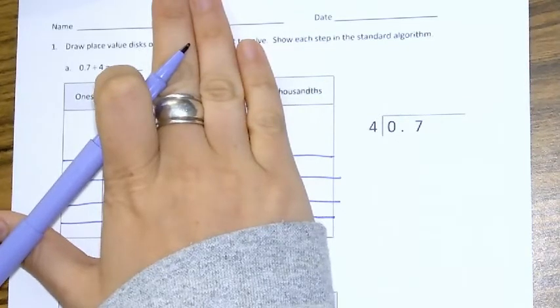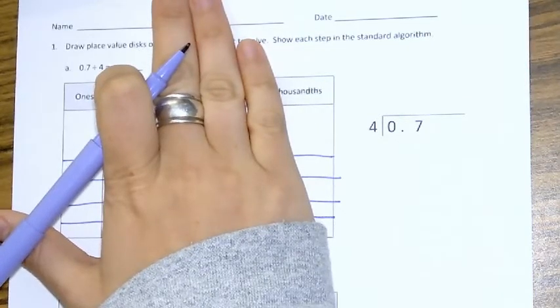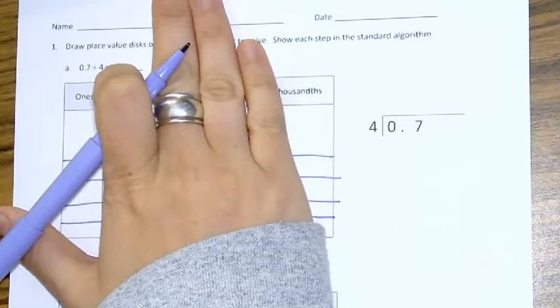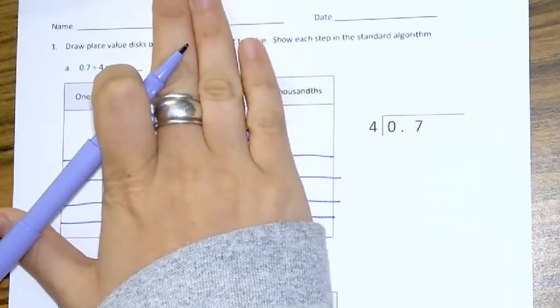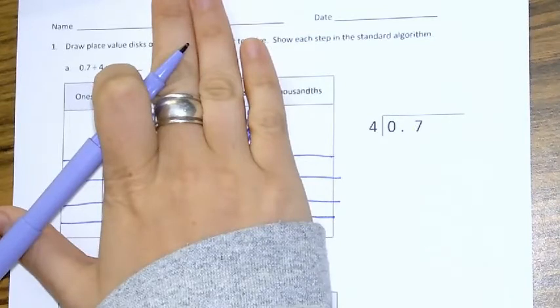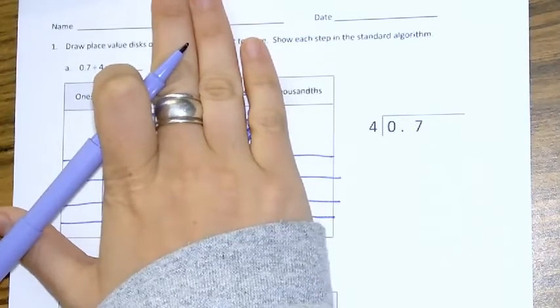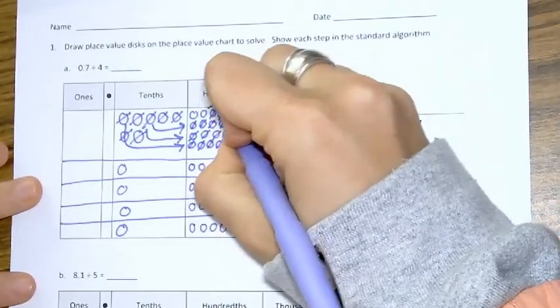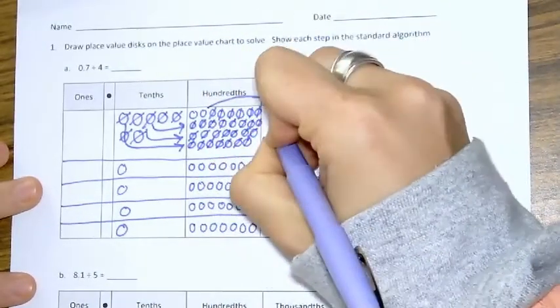Alright, so if you know how many are in each group, say it on the count of 3. 1, 2, 3. 7. Good, and then how many are left over? 1, 2, 3. 2. Cool, so we need to unbundle 2 into the thousandths place.